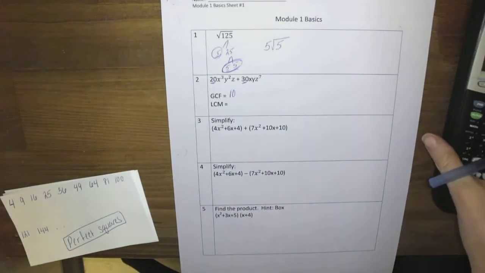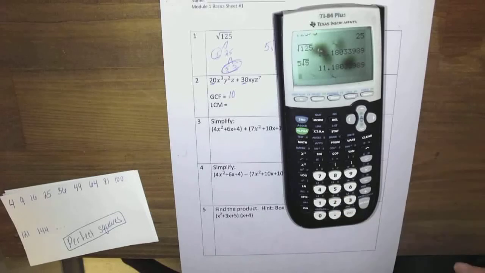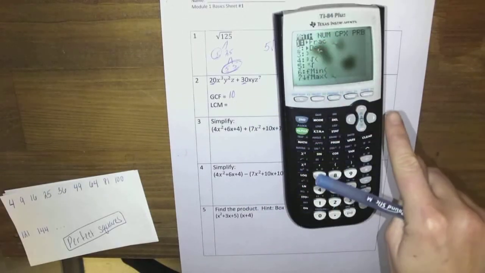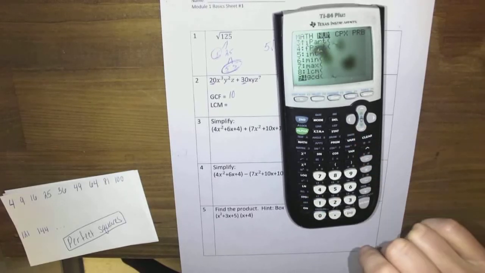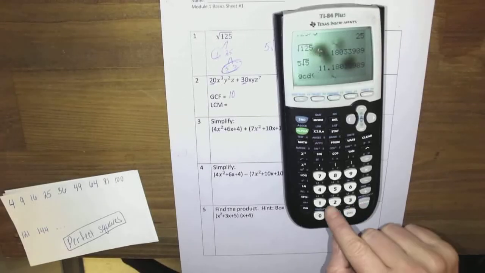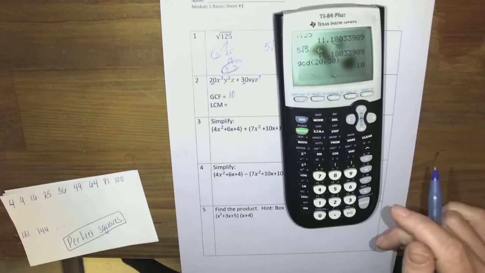If you're like, lady, I struggle with figuring those out in my head, well, I'm going to let you know you can use your calculator. Math, go over to num. The 9th one down is GCD, which is another way of saying GCF. And I'll put the 2 numbers in with a comma between them. And when I do that, I get 10.